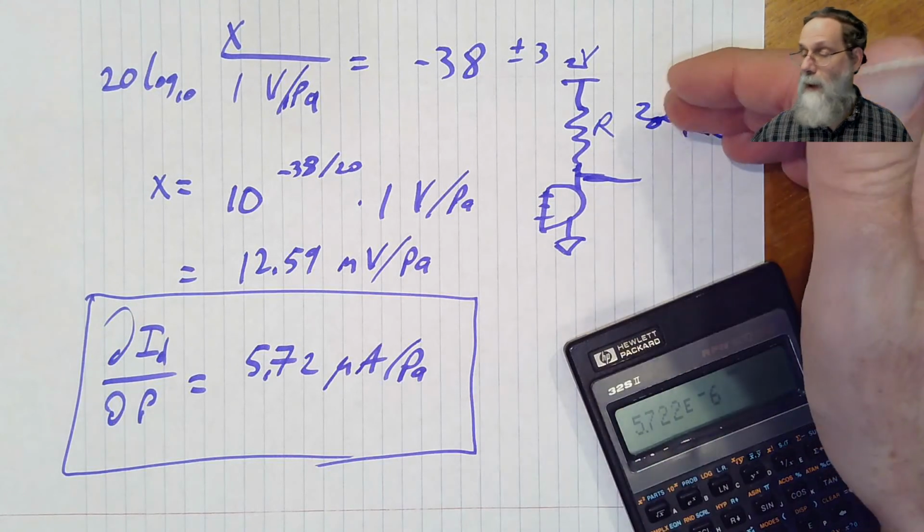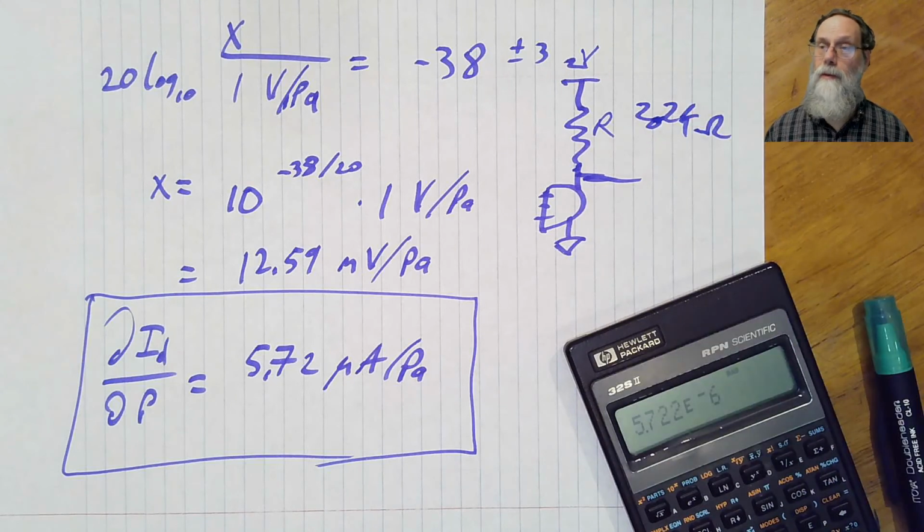And then you have to find out what bias resistor they were using, what resistor they were using to do the current to voltage conversion, in order to figure out what the underlying current per pressure sensitivity is. And that's really all there is to figuring out microphone sensitivity. It's fairly straightforward.